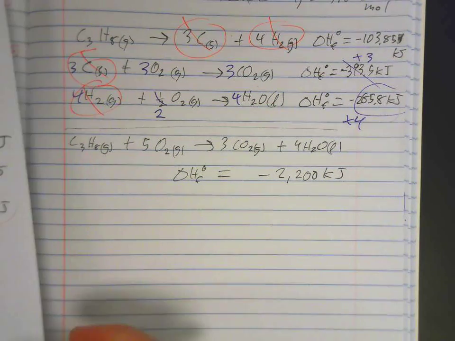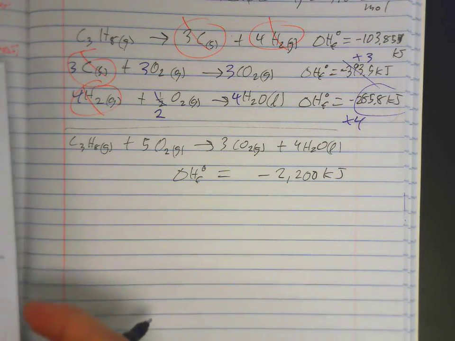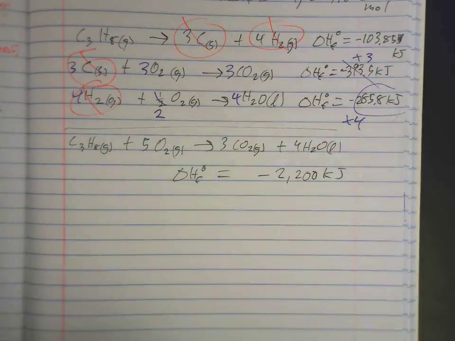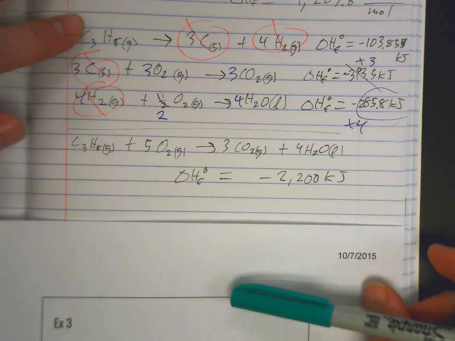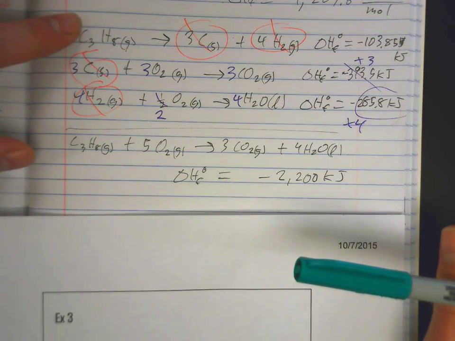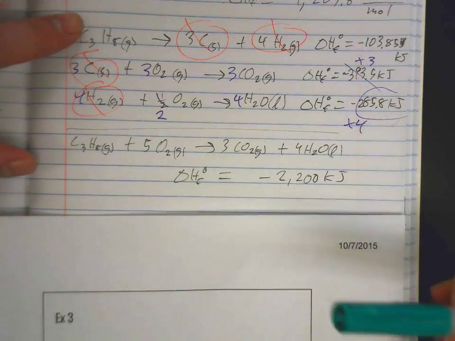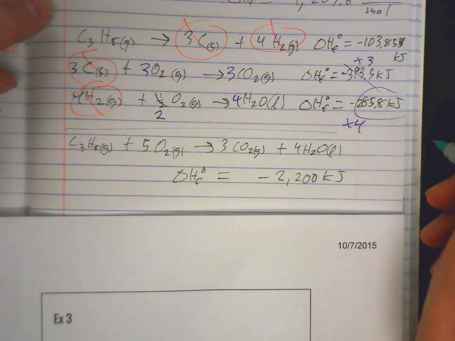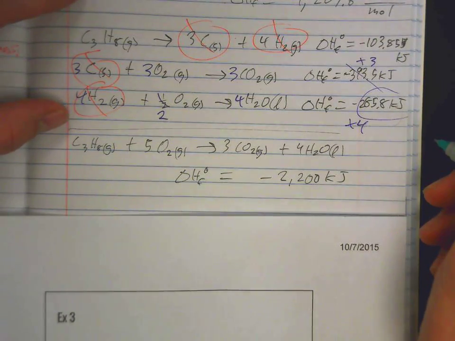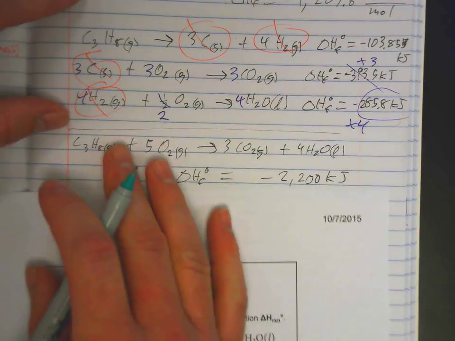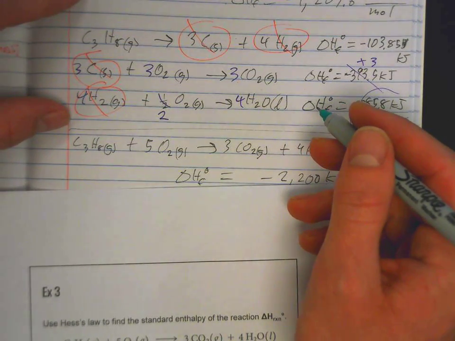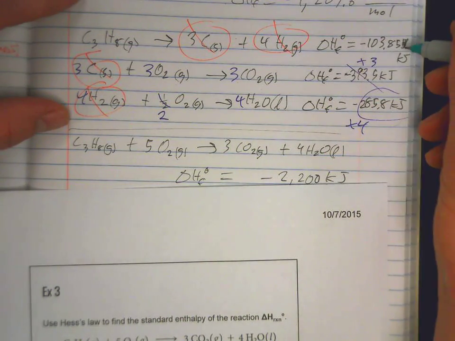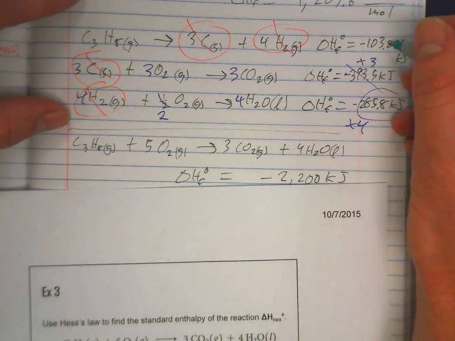So the purpose of this is to notice a shortcut. So let's see something interesting here. Now, if we were to add up the total enthalpy of formation of the products and subtract from that the total enthalpy of the reactants, let's see what we would get.